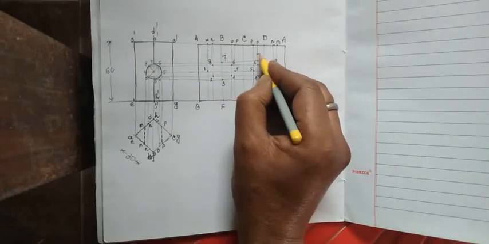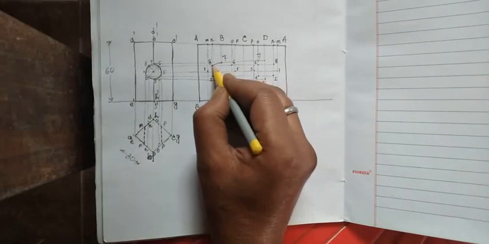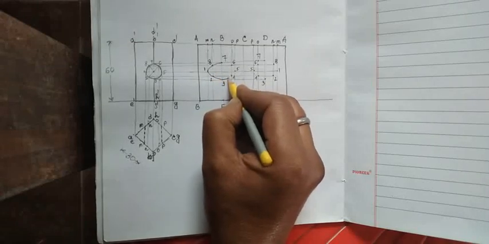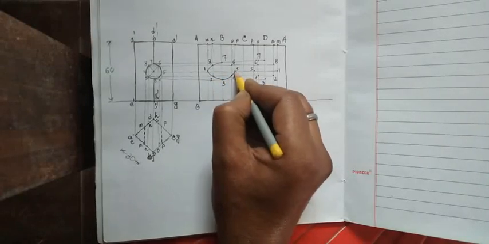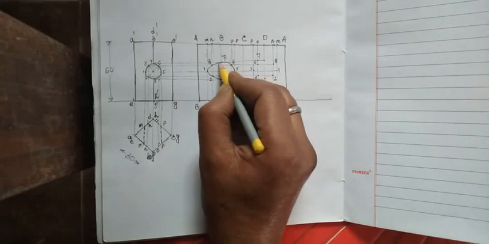This point is 7. Now we join these points, which gives a curved surface just like an ellipse.